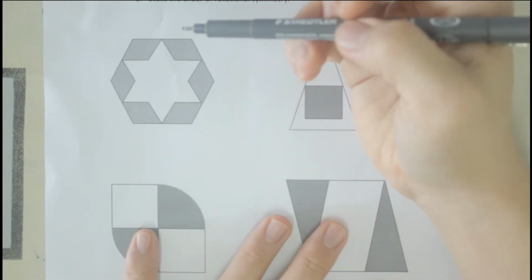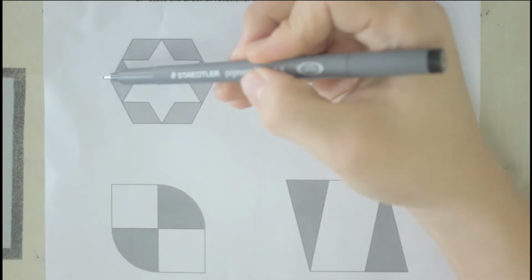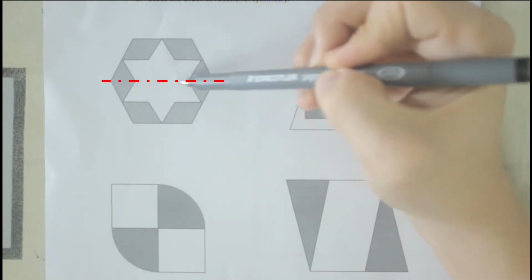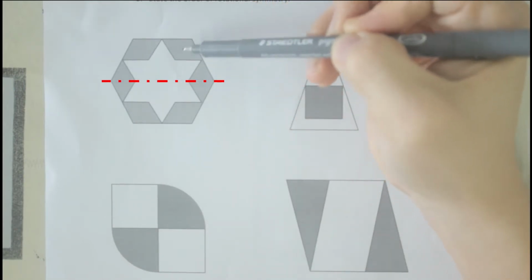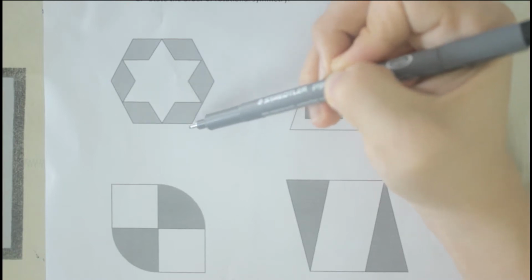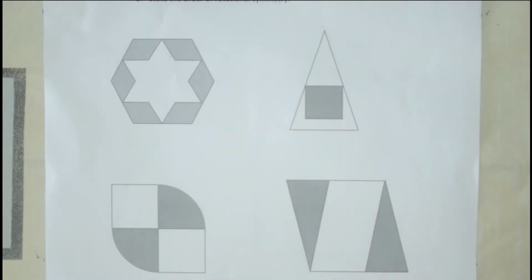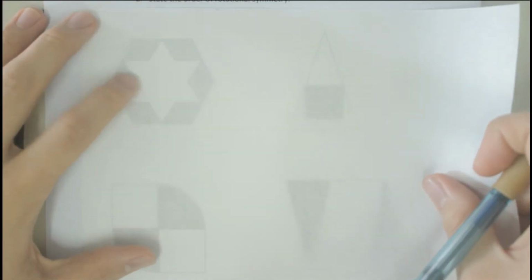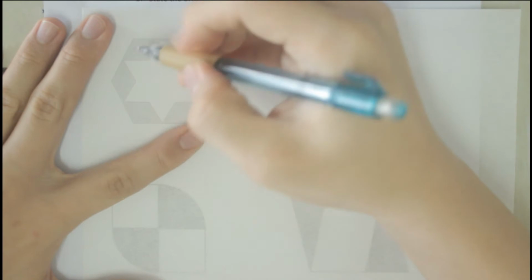It can also be exactly folded into half if there is a line here, in which when you fold, you will get a half. But if you cannot visualize, what you can do is use a pencil and a tracing paper, and lightly trace the shape.